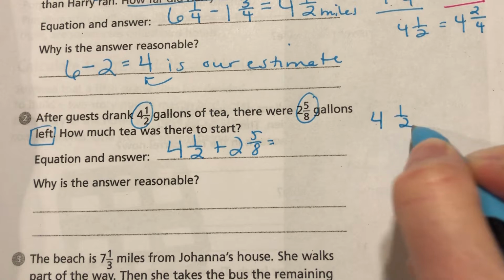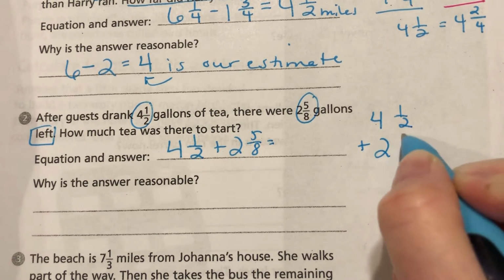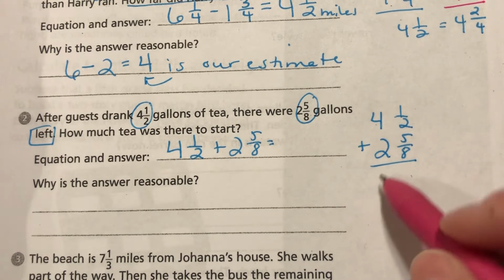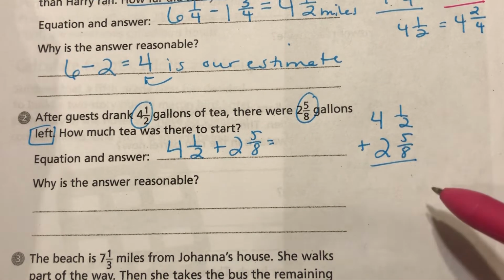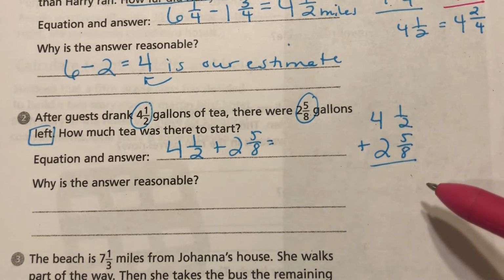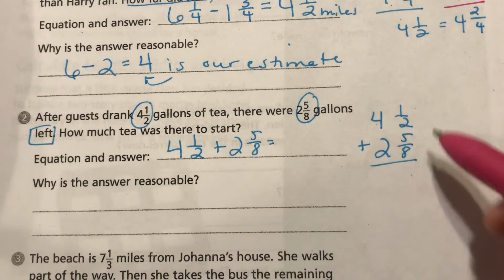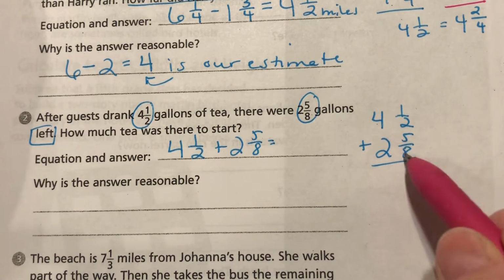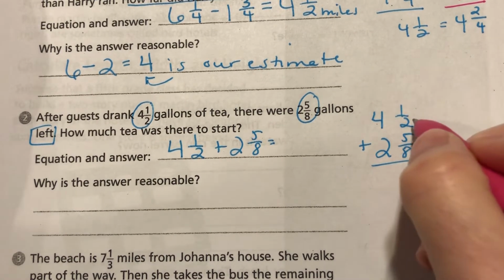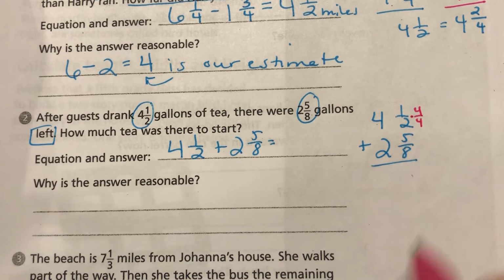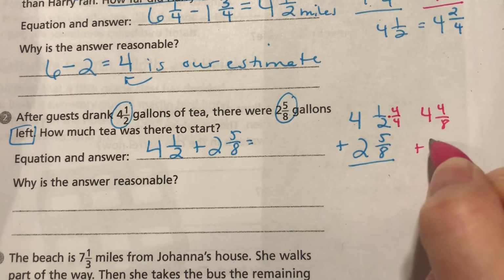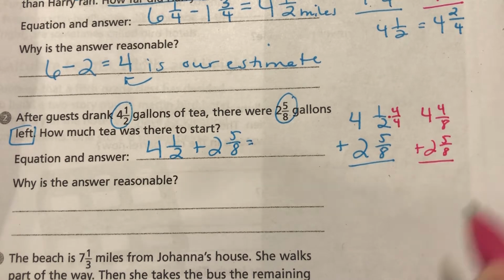We have 4 1/2 plus 2 5/8. And I notice the denominators are not the same in this one. And I don't want to use 16. You could use 16 if you want. But a faster way to get to the simplest form at the end would be to ask myself, can I multiply 2 by something to get 8? And the answer is yes, I can multiply 2 by 4. So I'm going to use 4 and 4/8 plus 2 and 5/8.